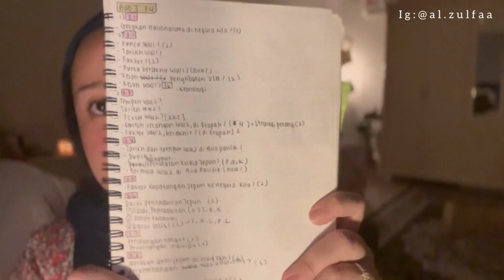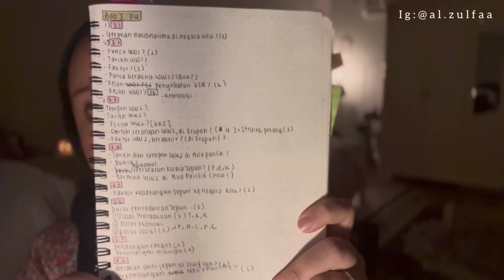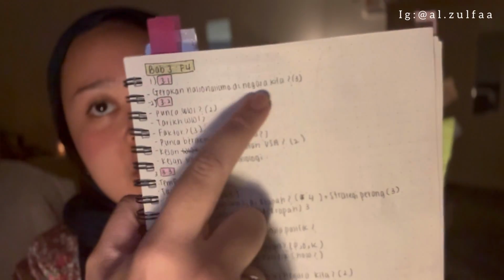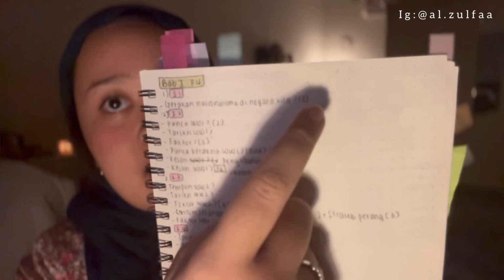So let's say this is my question list for bab 3 Form 4. So apakah gerakan nasionalisme di negara kita? Then in the bracket I letak 3 kan. So that means as I'm recalling, I would try to recall back 3 facts. What is punca World War One? Oh, ada 2. Okay, what are the 2 punca for World War One? That is basically the other way on how I recall my facts.